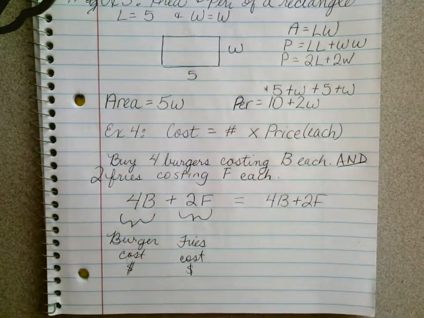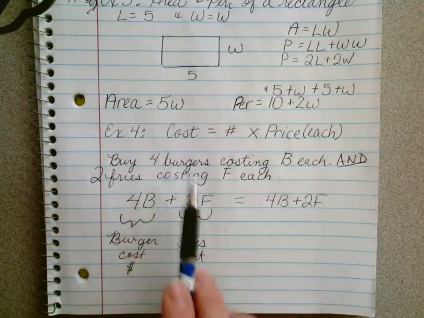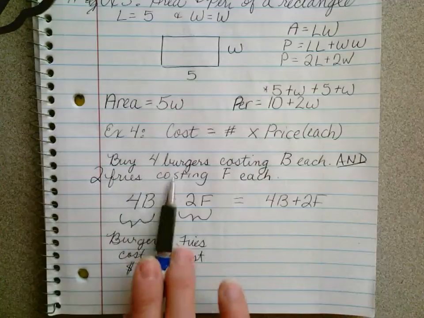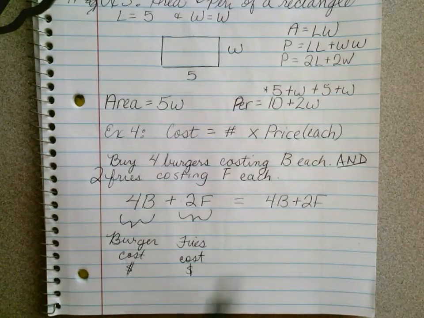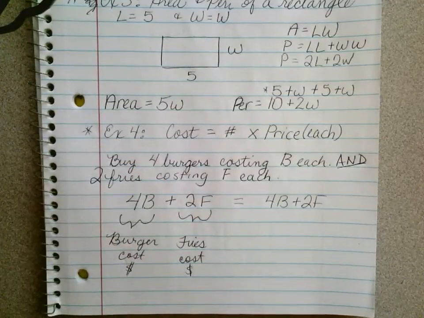The result is not 6 of anything because their costs are different. We don't know what their costs are, but because my story problem tells you that you buy 4 burgers at B each and 2 fries at F each, they've told us it's a different price. Otherwise, they would have given us the same variable. Okay? That is my example 4.